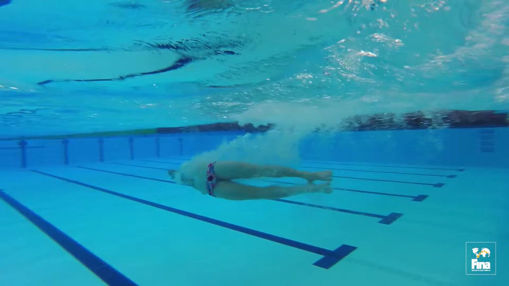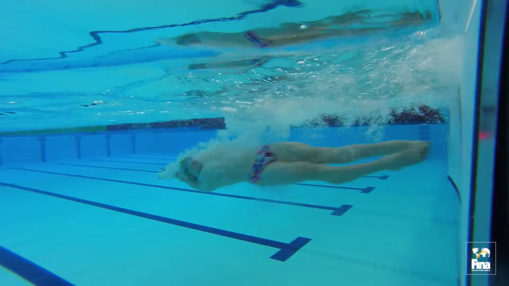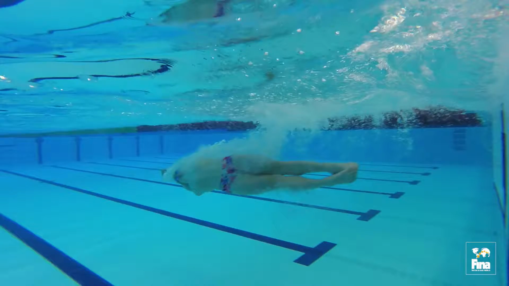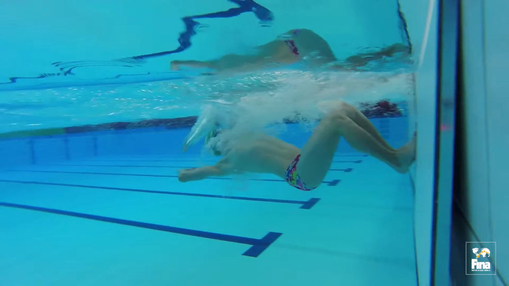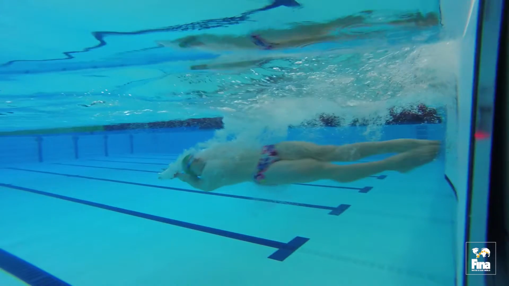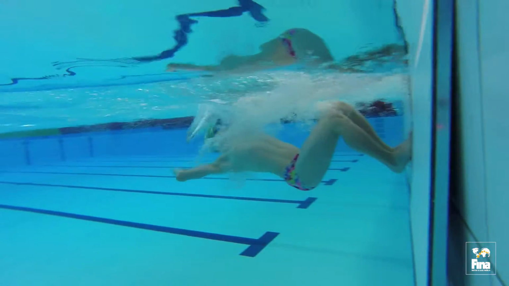As the legs drive against the wall, the swimmer should simultaneously extend their arms into an overhead streamlined position. The push-off should be performed with the entire body initially facing sideways. Throughout the push-off phase, the swimmer should aim to maintain this streamlined position.